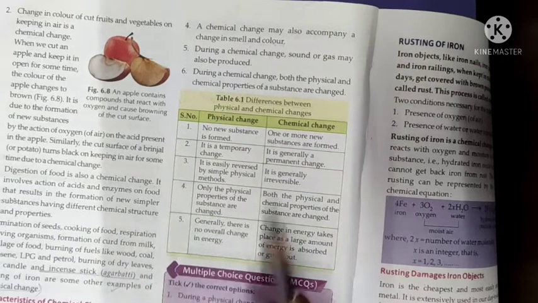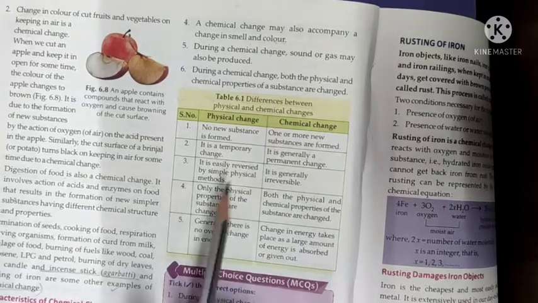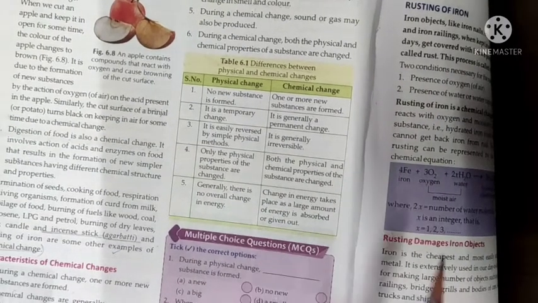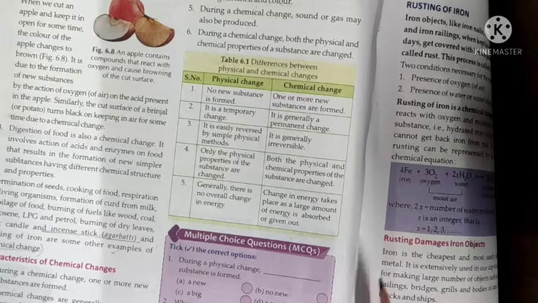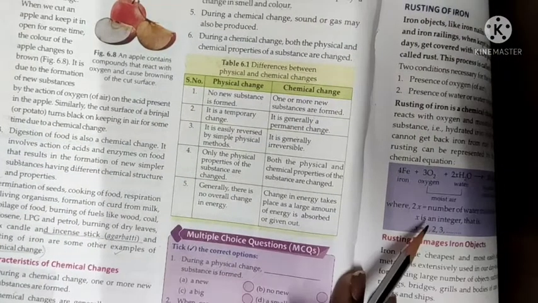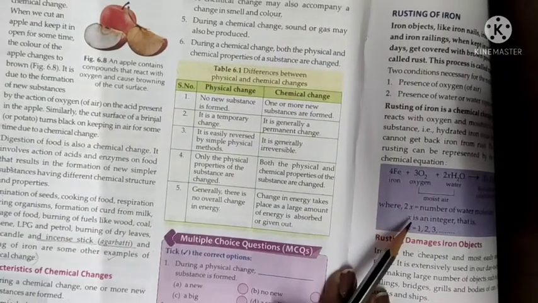So students, this table is all about the difference between physical and chemical changes. Read it at your home, try to do the MCQ section here, and if there is any doubt up to this discussion that we have discussed, you can ask me.